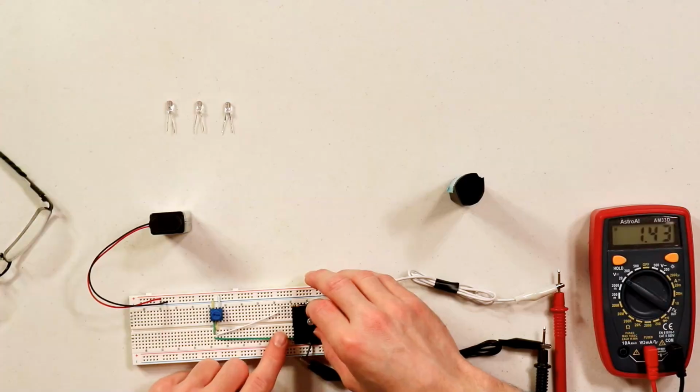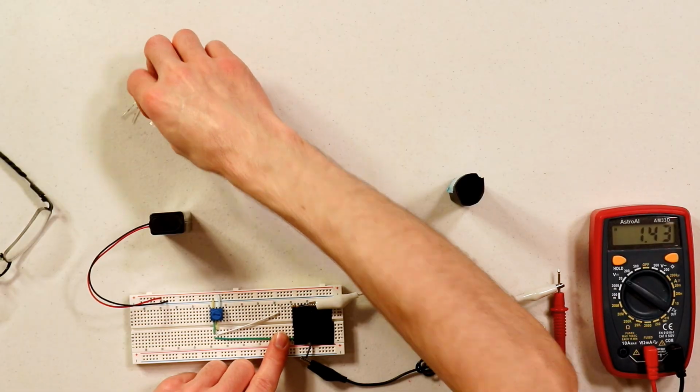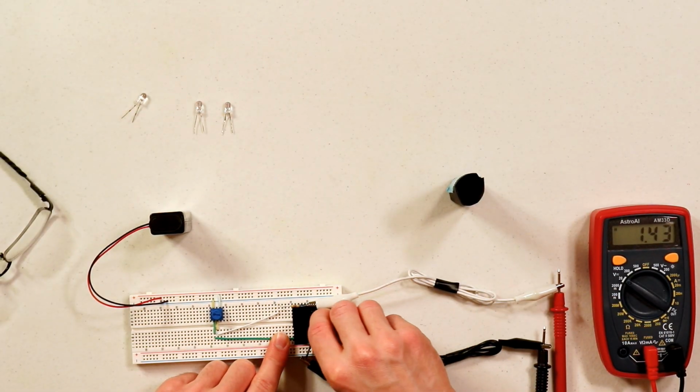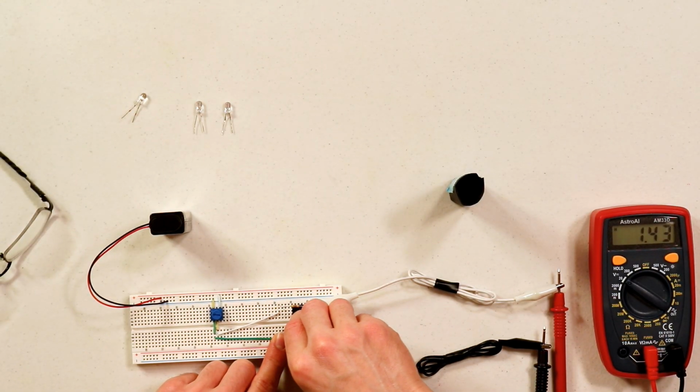I should also mention here that when you place the LEDs in the board, make sure that they're pointing straight up. If you have them at a slight angle, then the light won't be quite as bright and you might not get an accurate voltage. Now I'm going to swap out the red LED for the yellow LED, and when you place the next one in there, just make sure you get the polarity correct, otherwise it won't turn on.